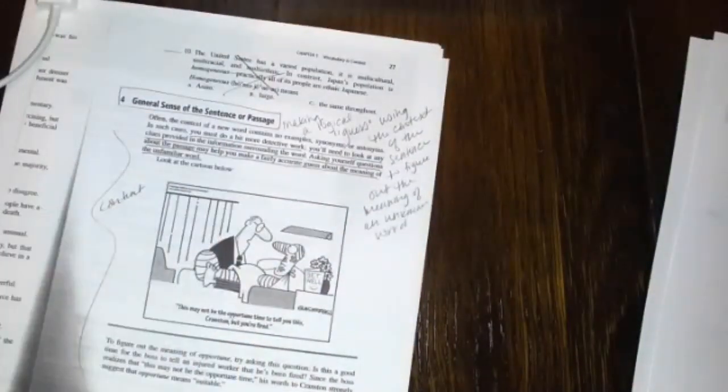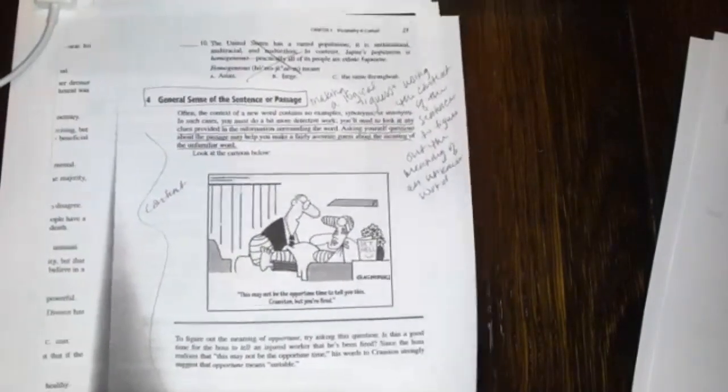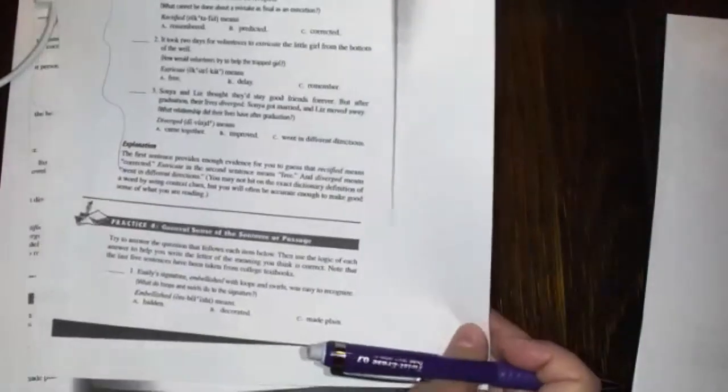And I would read all of this because it's all content. It's all important. It's all information the author is giving me. And then I would do the check for understanding. And this one's a little bit trickier. So I might have to go through and do a little bit of work on this one because it's a little bit tricky to figure out the unknown word without a specific context clue.